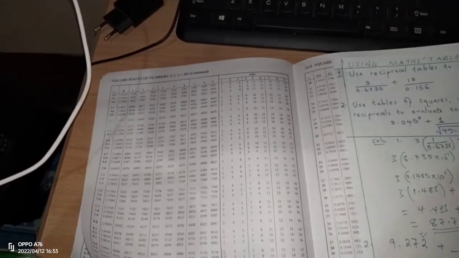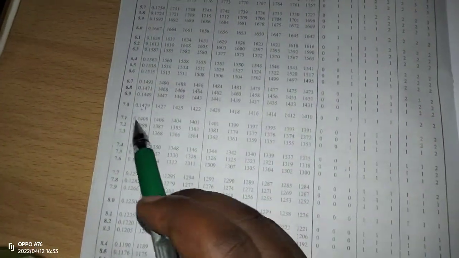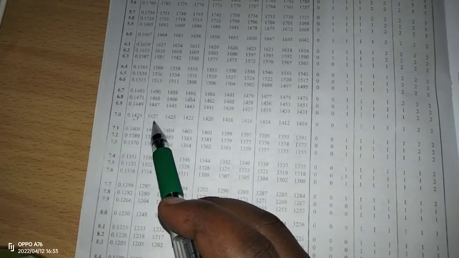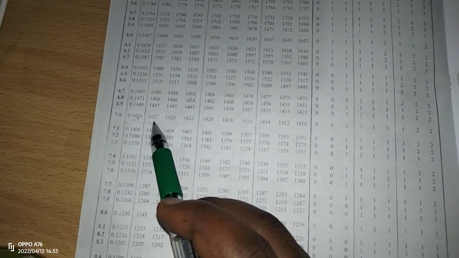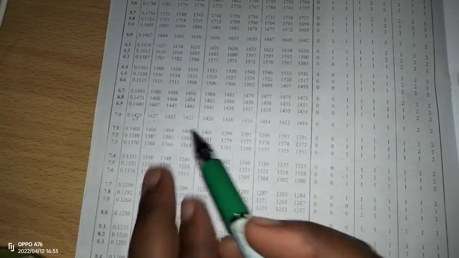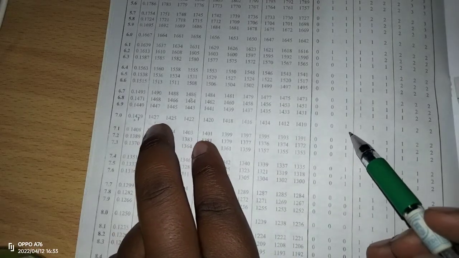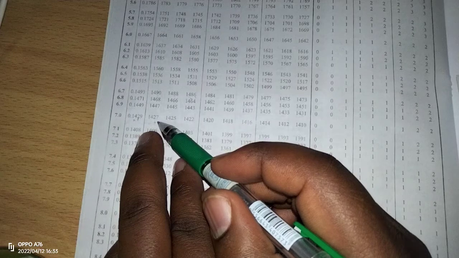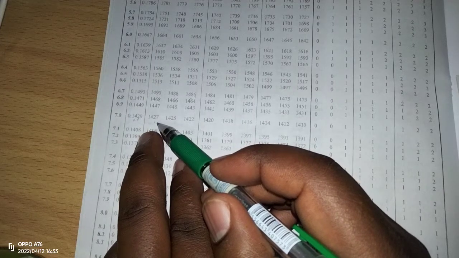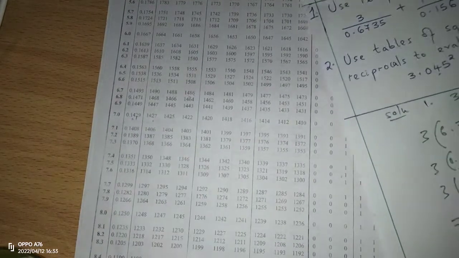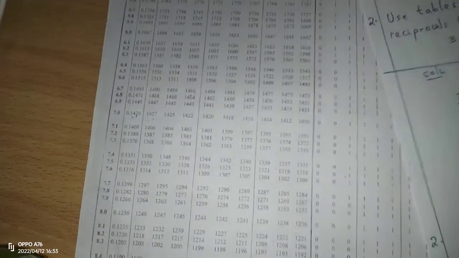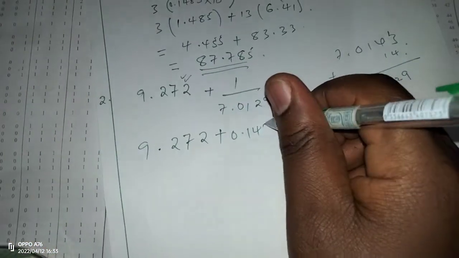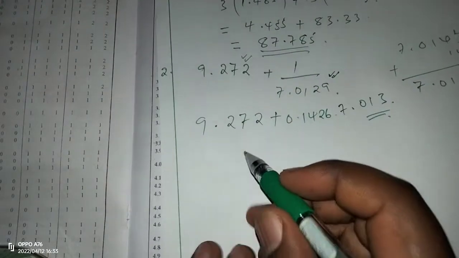So we shall have the reciprocal of 7.01. Then we subtract the difference at 3, and the difference at 3 is going to be 1. So we are subtracting 1 here. So it will be 0.1426.